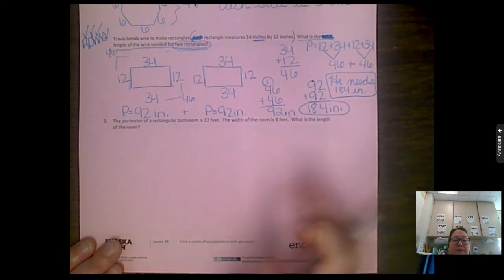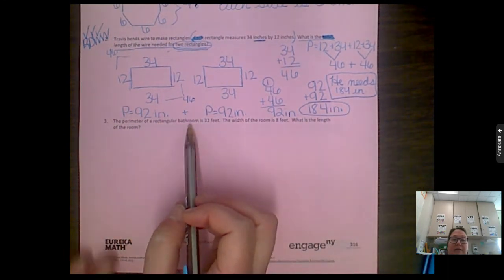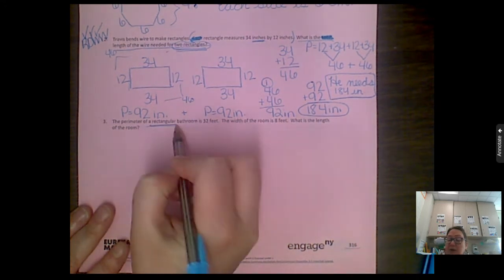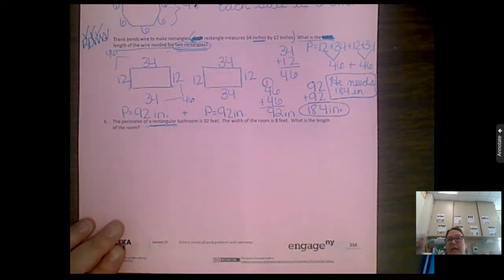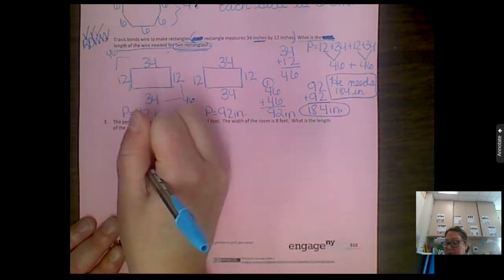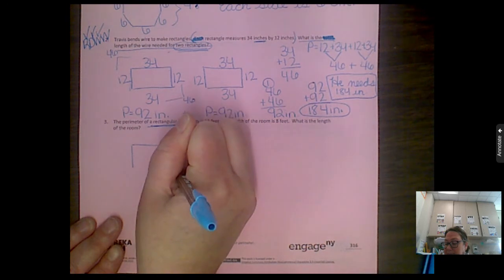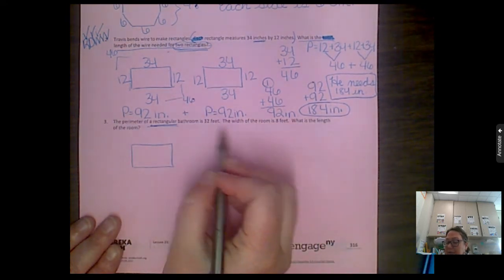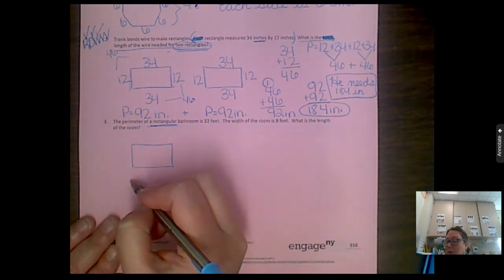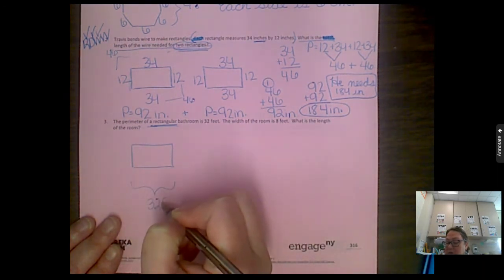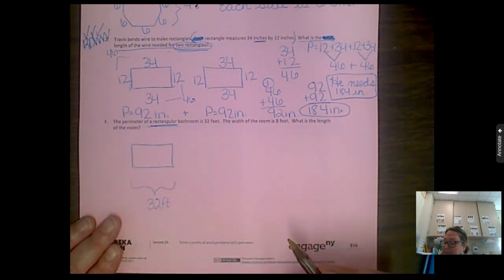So number 3 says the perimeter of a rectangular bathroom is 32 feet. So we know it's a rectangle. So I'm just automatically getting that visual in my head that I'm going to be drawing a rectangle. So maybe I'll just do it now. Since I'm already thinking it, I might as well do it, right? And the perimeter of the bathroom is 32 feet. So that means that this whole thing equals 32 feet. The whole thing around is 32 feet.